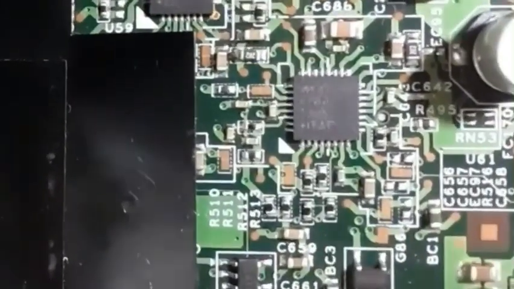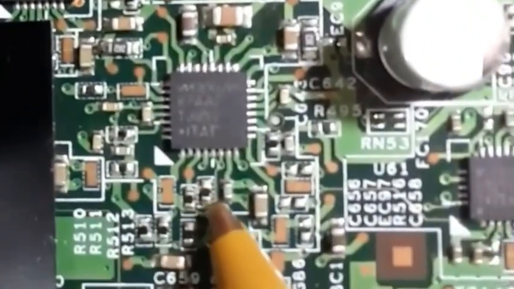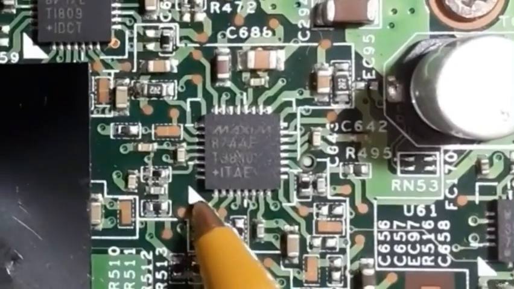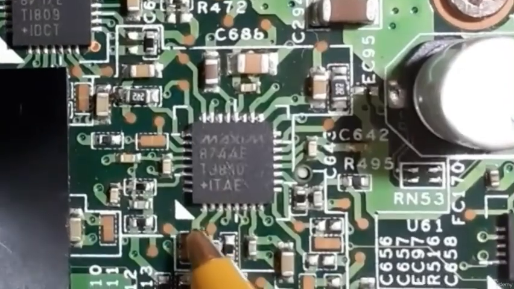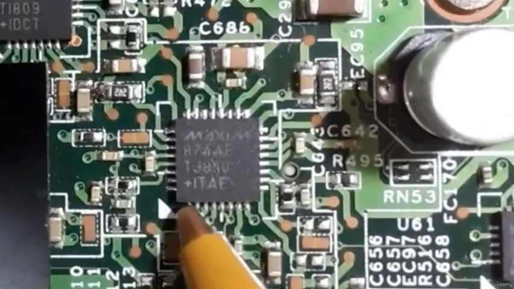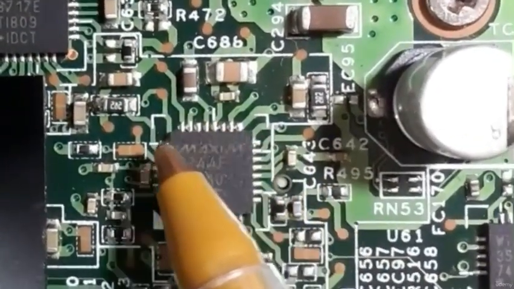So as you can see, this IC also has 8 pins per side. So this is pin number 1, because here we have this mark, as you can see, and we have this dot here. So we have 1, 2, 3, 4, 5, 6, 7, 8. 8 pins here. We have also 8 here, 8 here, and 8 here.